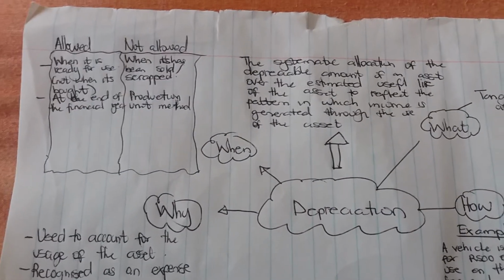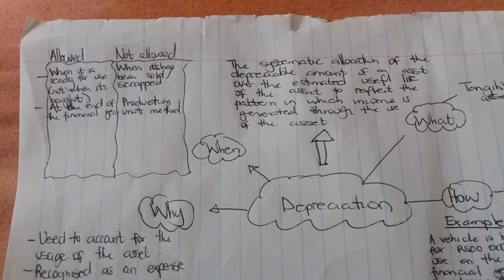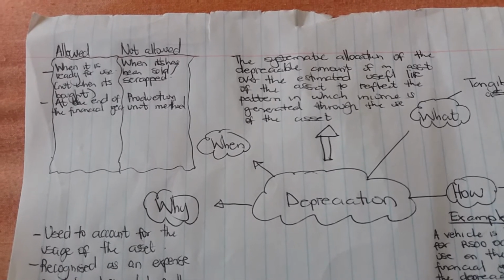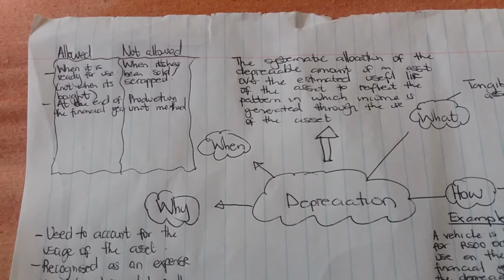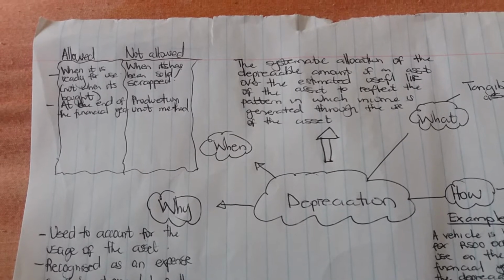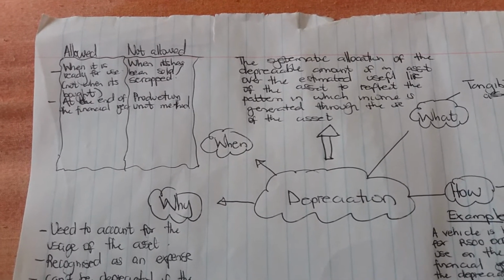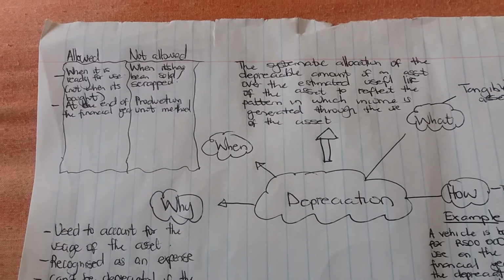When can assets be depreciated? It's allowed when it is ready for use and not necessarily when it's bought, and you account for it at the end of the financial year. When an asset is idle, you can continue depreciating the asset with the exception of the production unit method. It is not allowed to depreciate an asset when it is scrapped or sold.